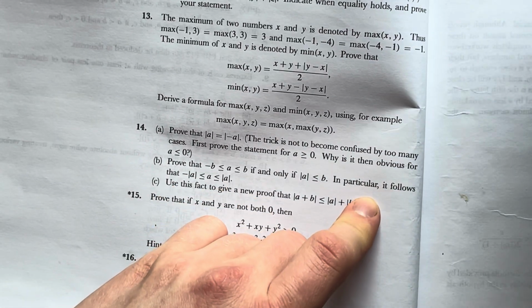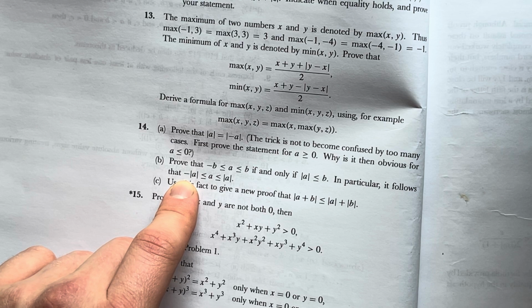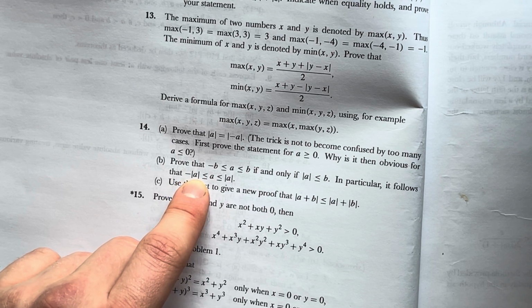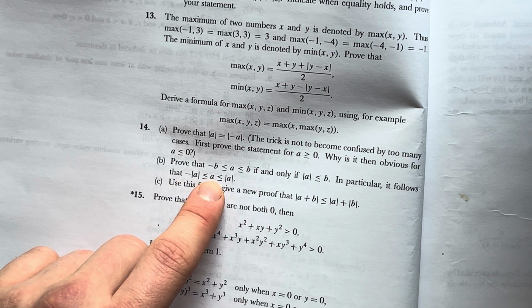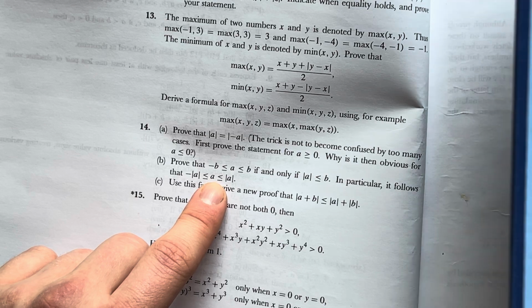In particular, it follows that negative of the absolute value of a is less than or equal to a, which is less than or equal to the absolute value of a. Okay.